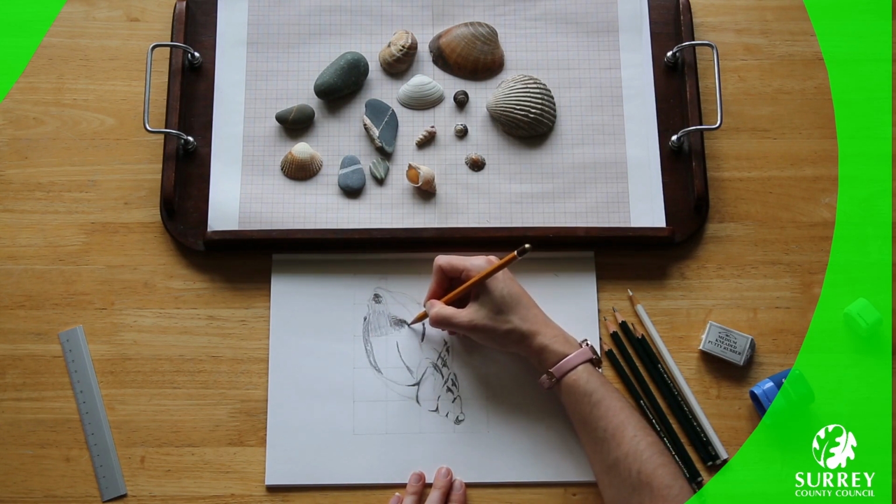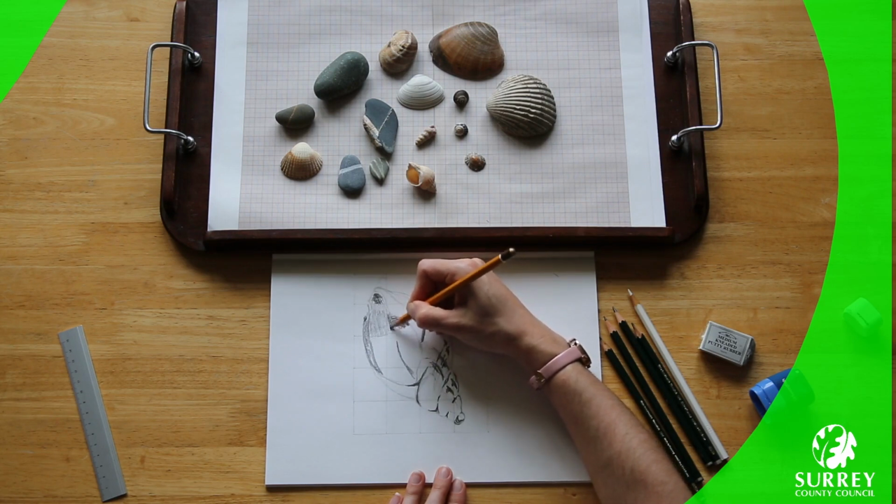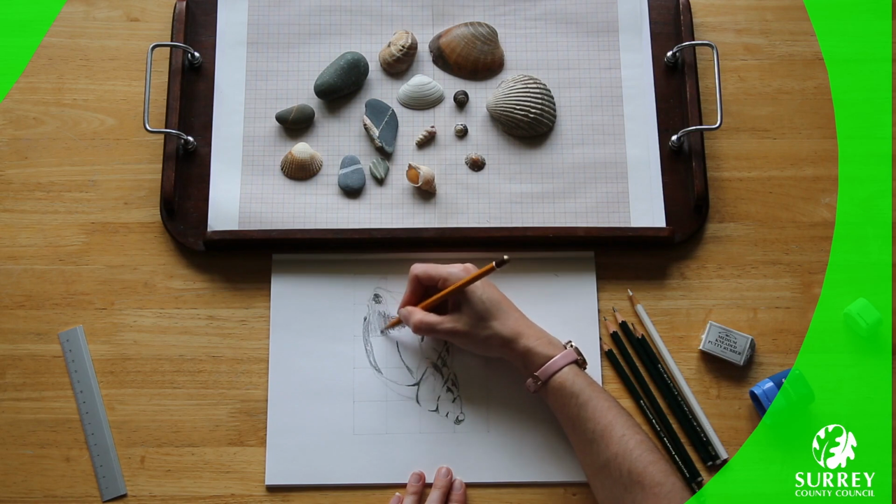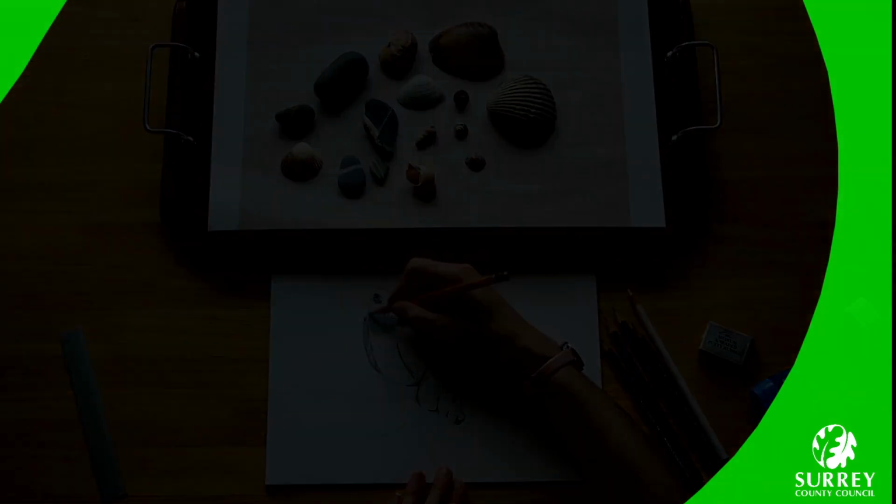So the darker lines are nearer the centre, and as we come out to the outside, we lessen the pressure of the pencil.